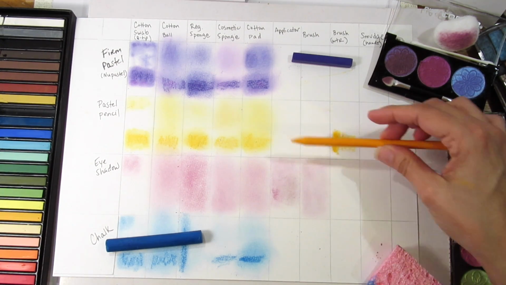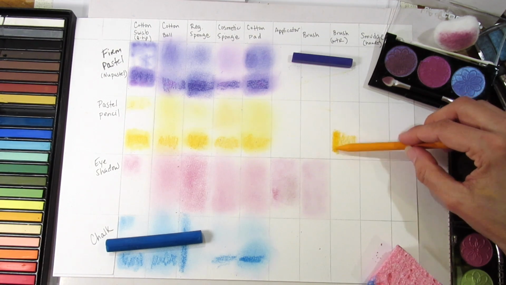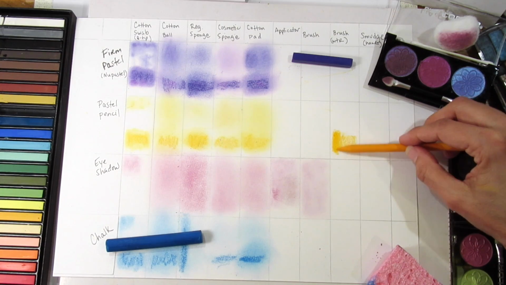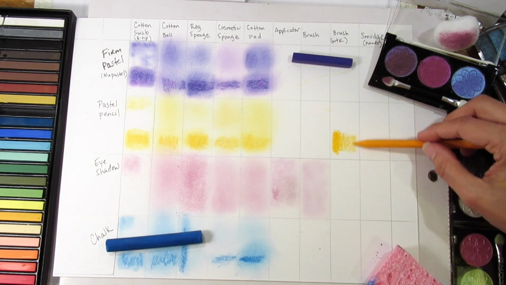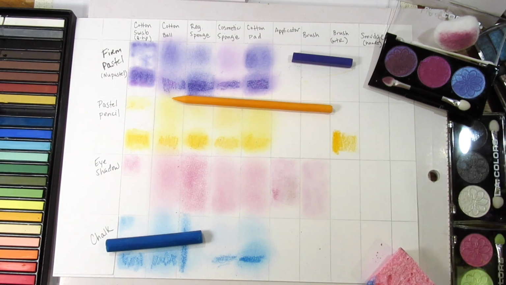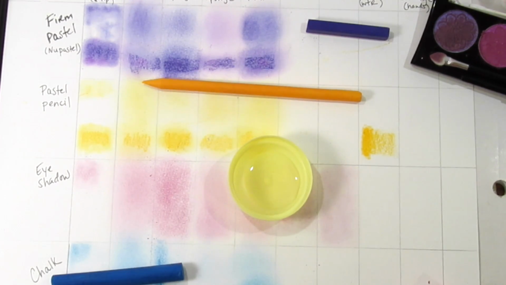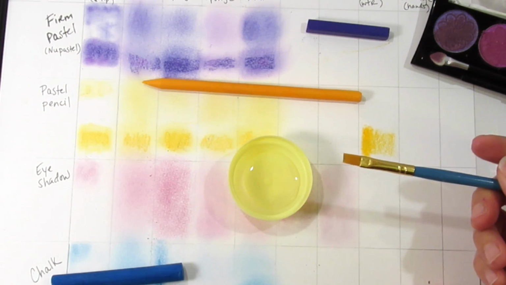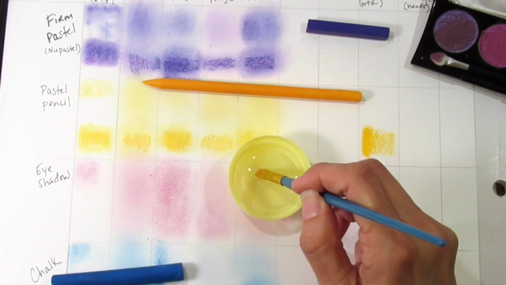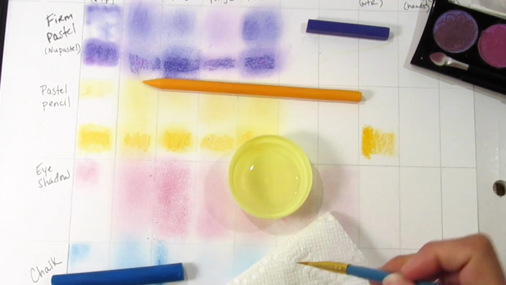pencils because they're a little bit more like the way chalk works. And I've just applied a harder application of the color here, and I've moved into a lighter application of pastel pencils. And I'm just going to show you what I'm going to use. I have a very, very tiny bowl of water, and I'm going to use a flat brush, just a synthetic flat brush. And I'm just going to get a little bit of water on the end of it. And I'm going to take a paper towel and blot out the extra.